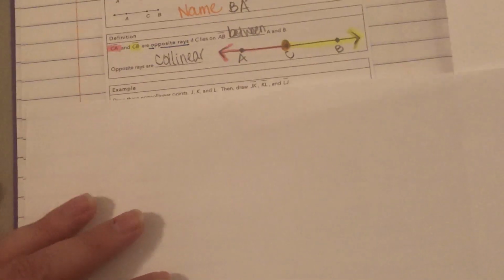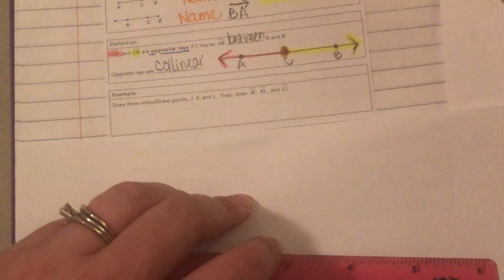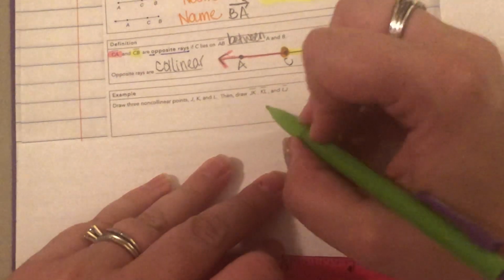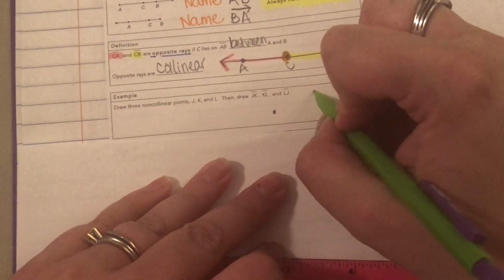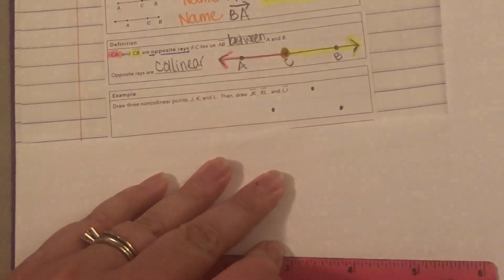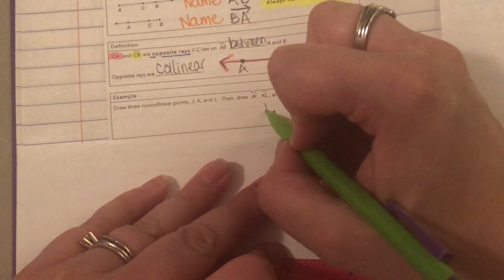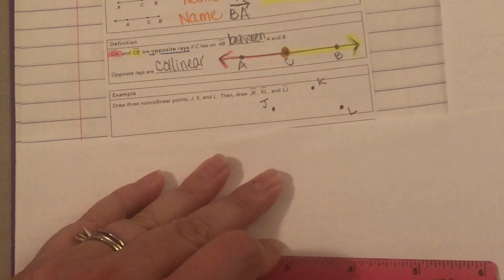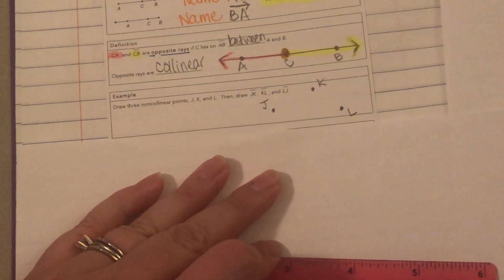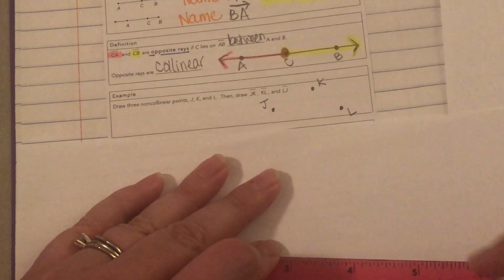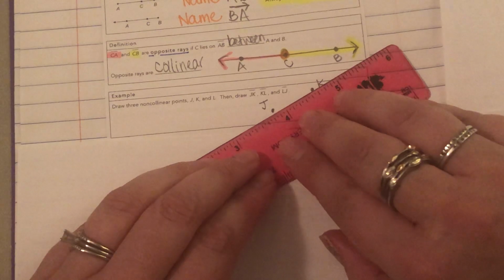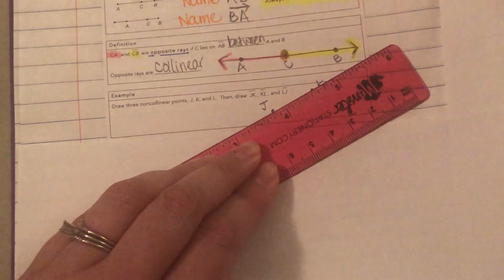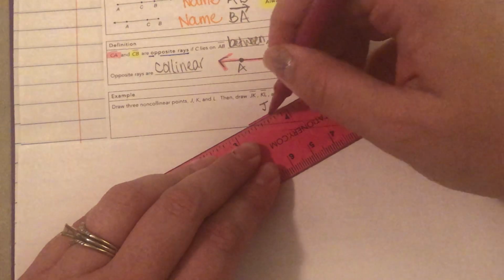All right, let's move into our next example. Draw three non-collinear points, J, K, and L. So whenever I'm told to do that, I like to draw a rectangle. So I'm going to do J, K, L, just kind of in order. Now it says, then draw line JK. So that would mean I'm going to find the letters J and K, and I'm going to connect them together to create a line.